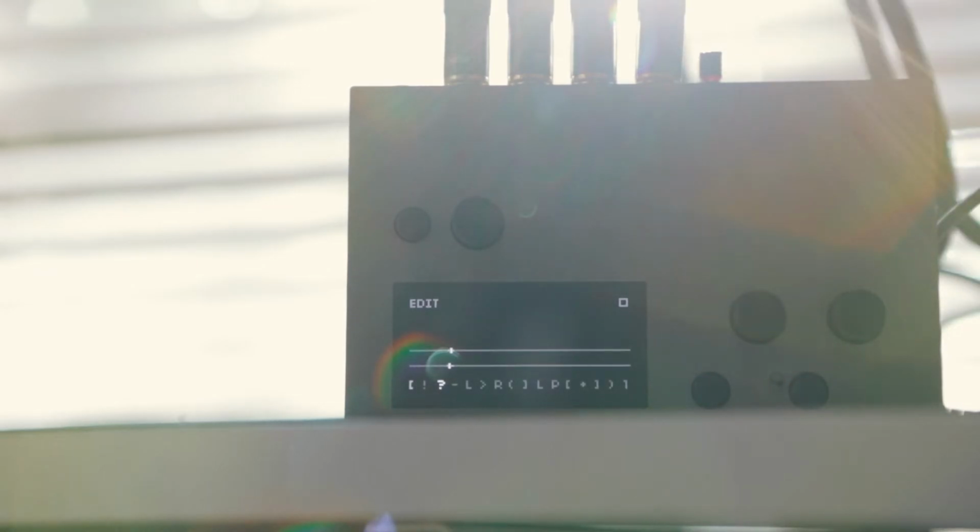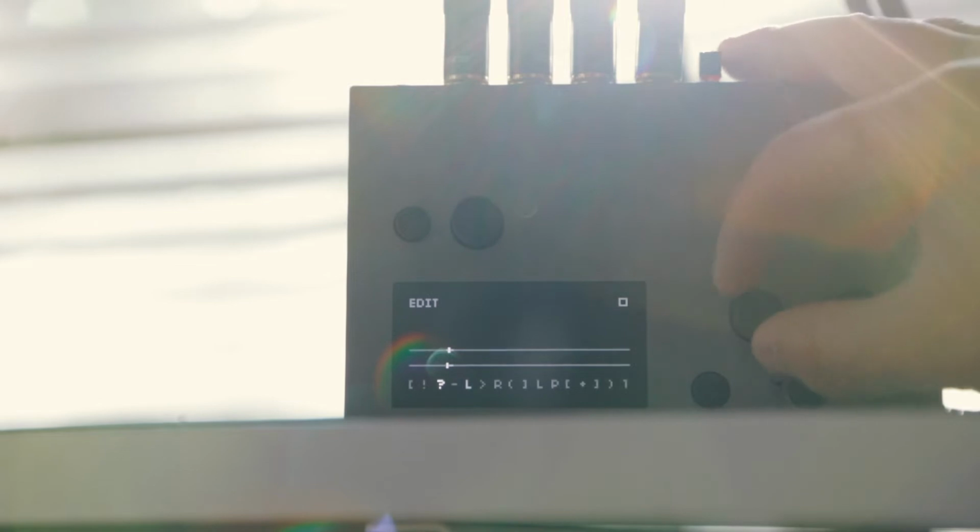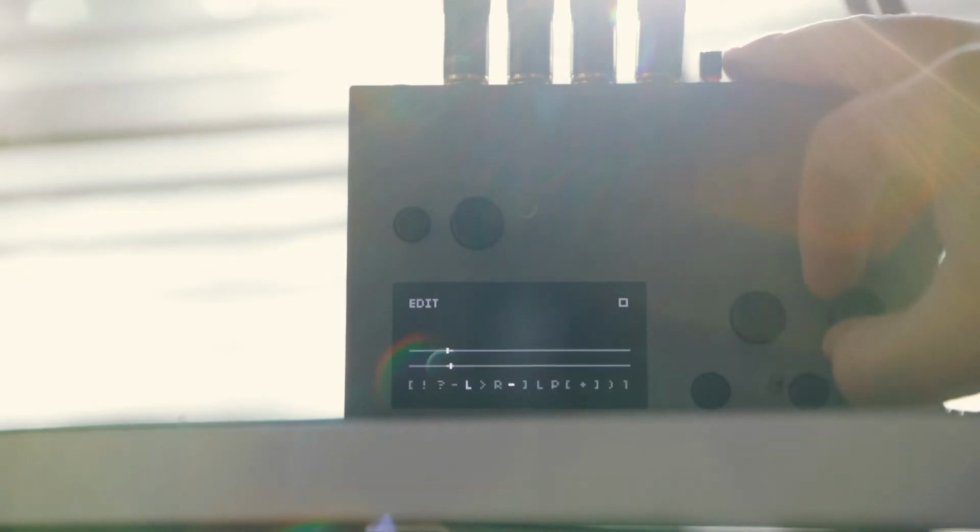It's great to sit down at a piano and pick something out, but it's also great to kind of set up rules in a system and let the system show you something you may not have come up with otherwise.